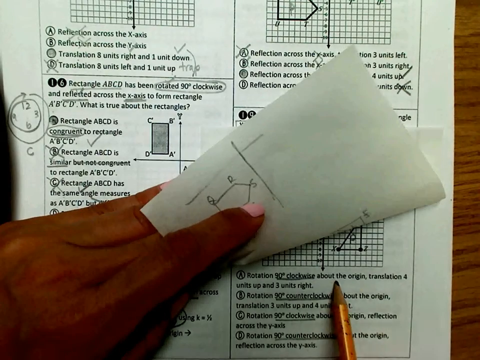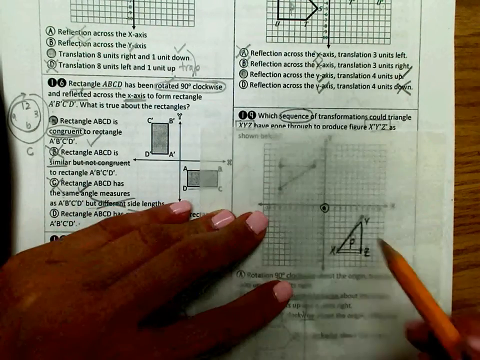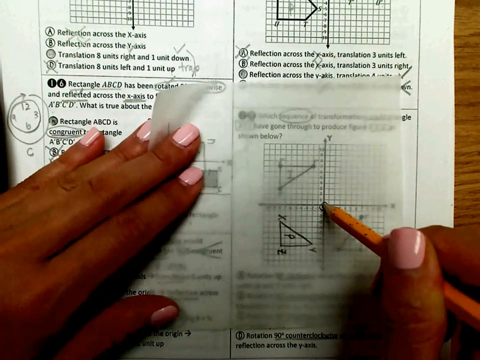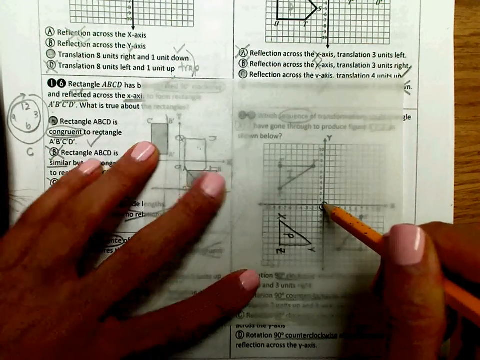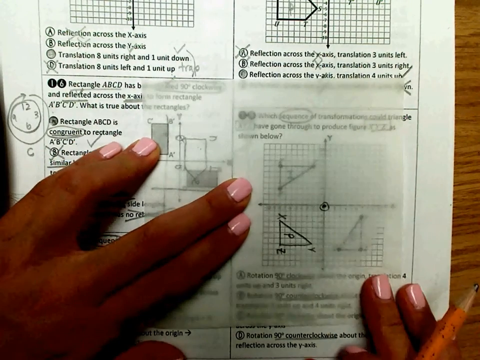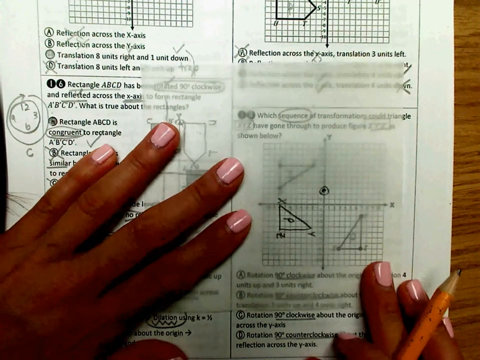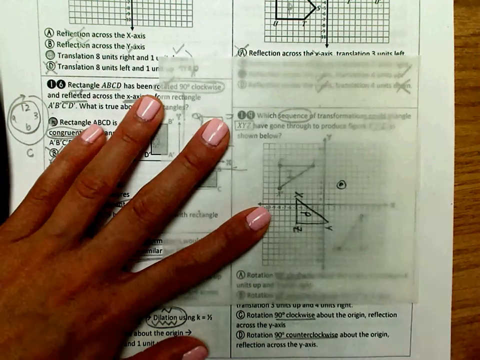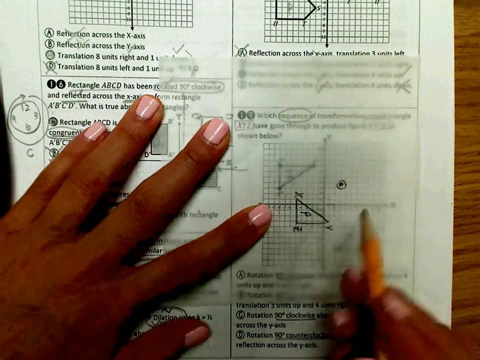Okay, so let's go 90 degrees clockwise. That would give me 90 degrees here-ish. There it is. And then it says 4 units up, 1, 2, 3, 4, and then 3 units right, 1, 2, 3. That's not even close. It's supposed to be matching up, so it's not A. Let's go back.